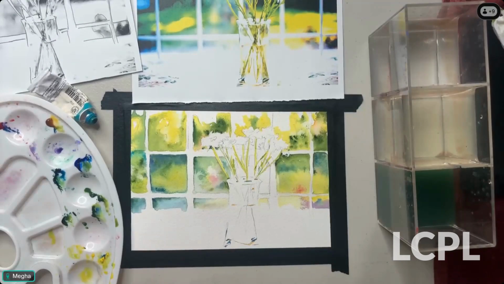Yeah, I'll wait for everyone to catch up a little bit. I know sometimes I tend to go very fast. I get lost in the painting, but I'll give you guys a minute to catch up.